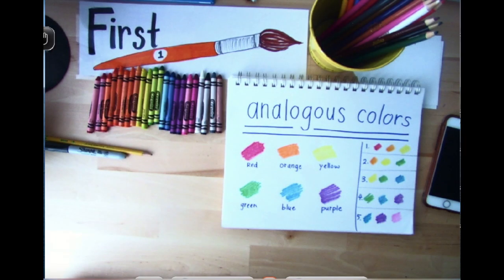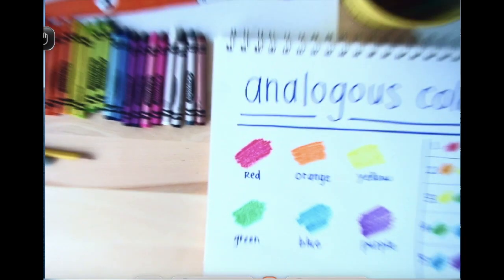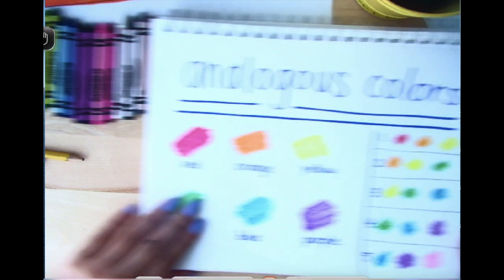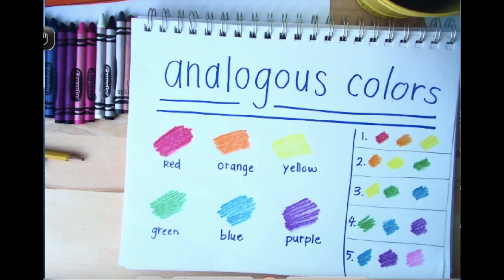We're going to be working with analogous colors today. So analogous colors, if we've never heard of that, I know we've heard of warm colors and cool colors and color families, but we haven't really heard of analogous colors. If we look at my handy dandy sketchbook, I'm just going to zoom in a little bit closer. Analogous colors are colors that are next to each other in the rainbow.